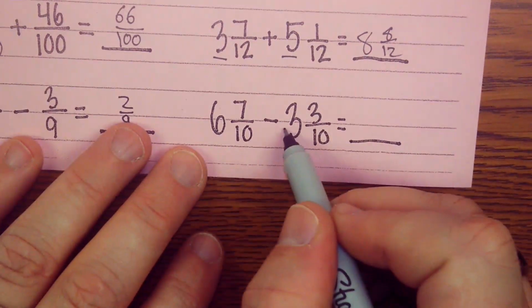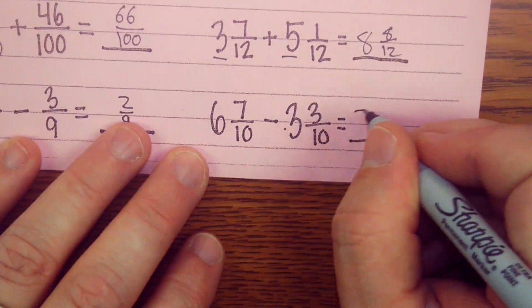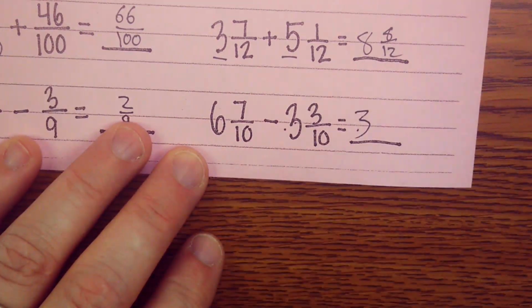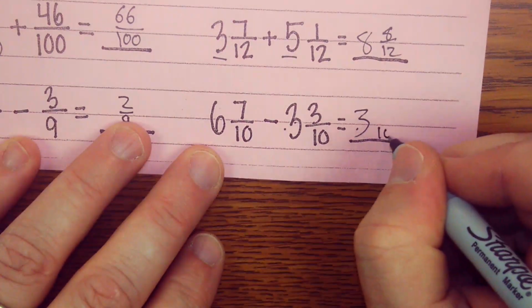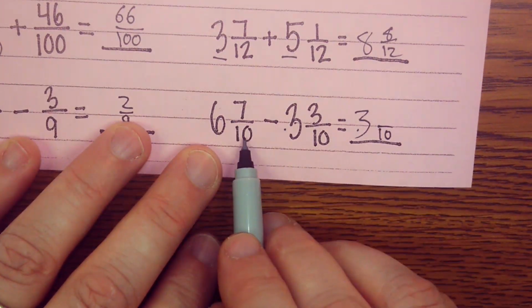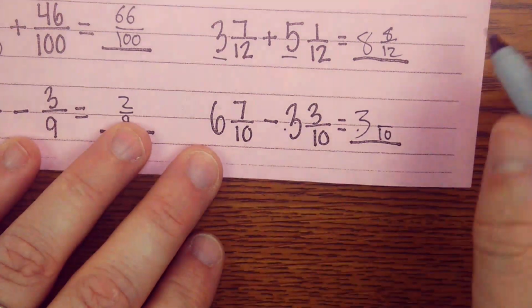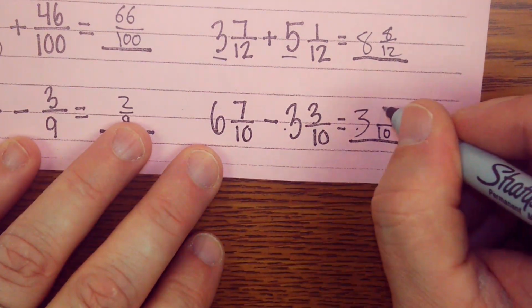Okay, now another subtraction. Start by subtracting the whole numbers. 6 minus 3 is 3. Now, let's finish with our tenths. I have 7/10. I'm going to give 3 of those tenths away. I have 4 tenths left.